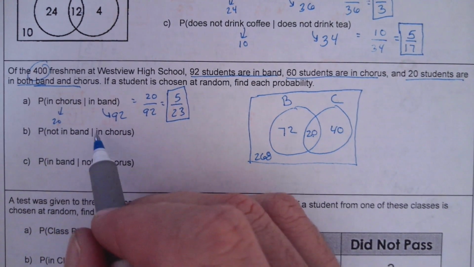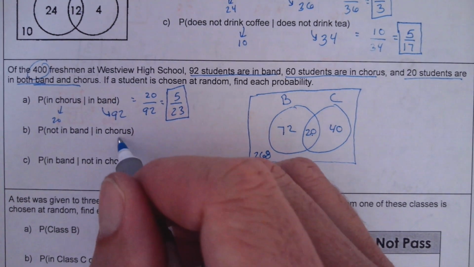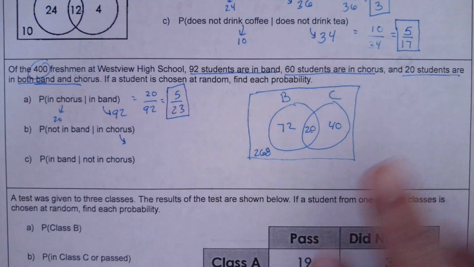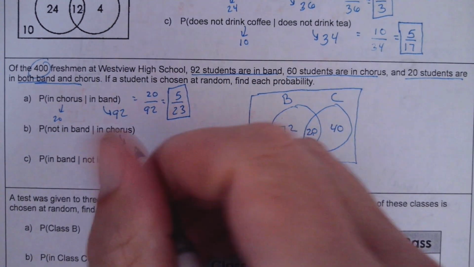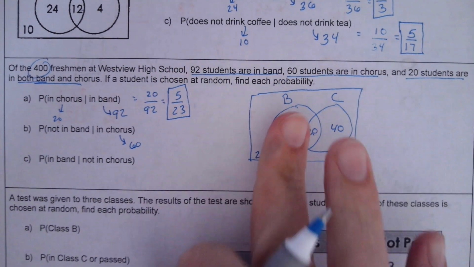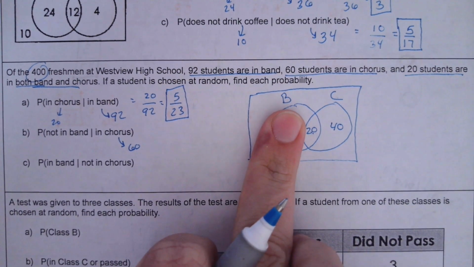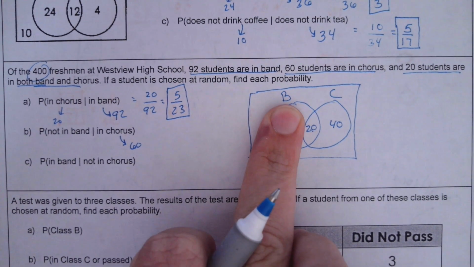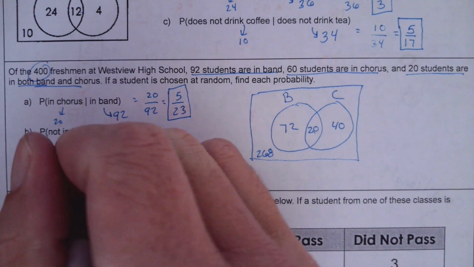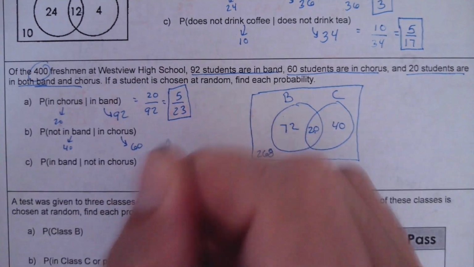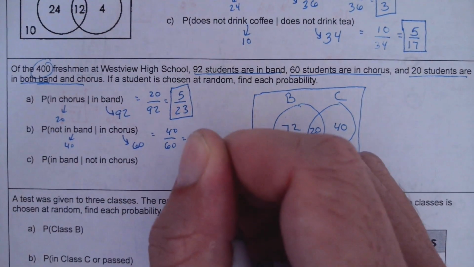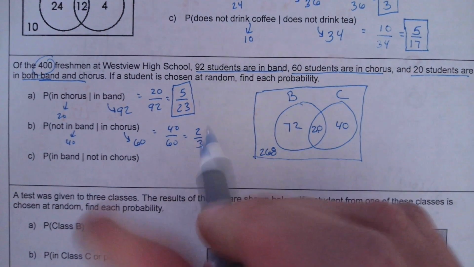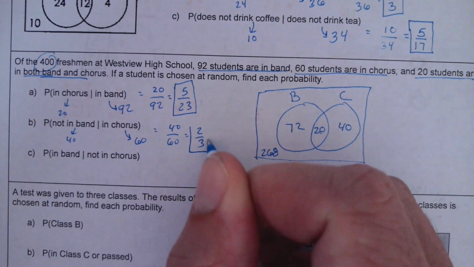Probability of being not in band given you're in chorus. So you have to be in chorus. So we now forget about these 2 numbers. We've got 60 people in chorus. How many of those are not in the band? Well, 20 are in the band, so that means 40 are not. So this is 40 over 60, which is going to be 2/3 after you reduce it.